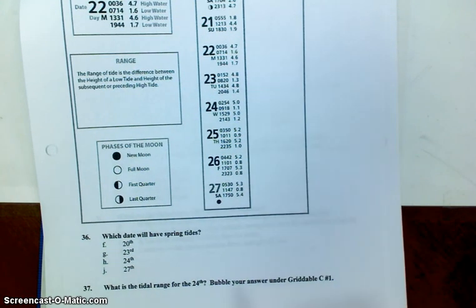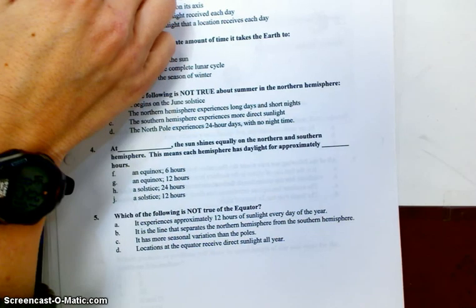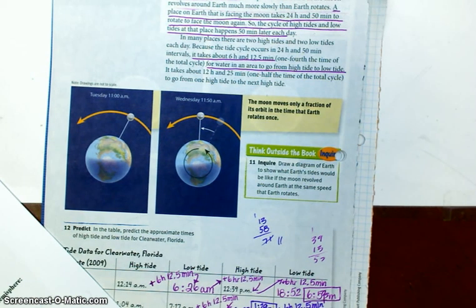And I think that does it for the questions on Lesson 3. Yes, it does. Okay, so that does it for your reteach for tides, make sure you restudy so that you can retake the test when you get a chance.